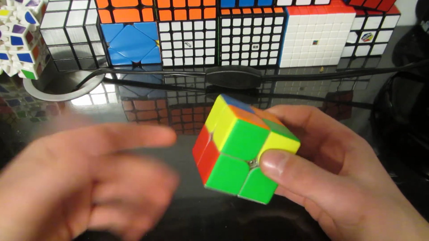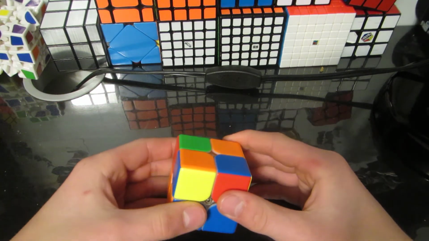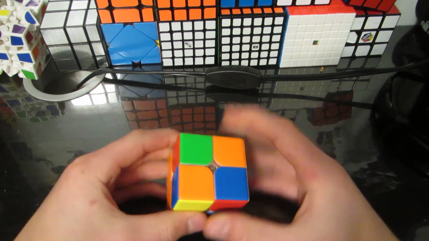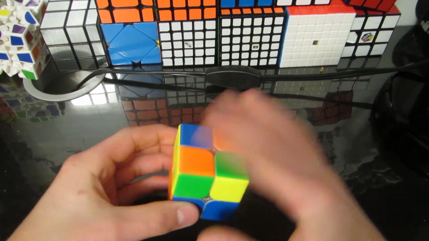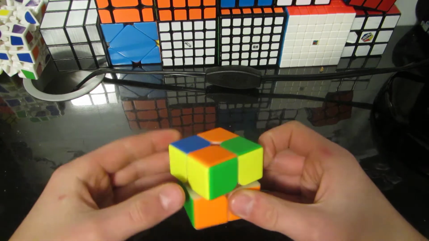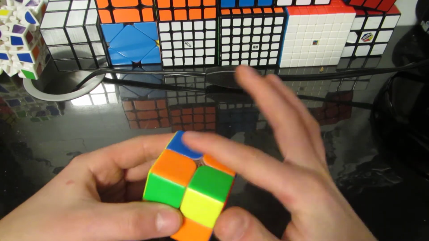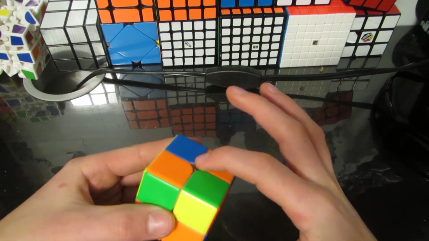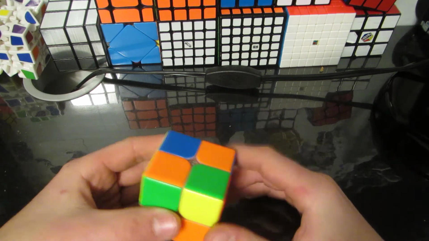I just had to solve my 2x2 because I was confused on what I was doing, and I did that again. So we got this case here, where we want to solve the corners. We don't care about the yellow at this point. We just want to solve the corners.